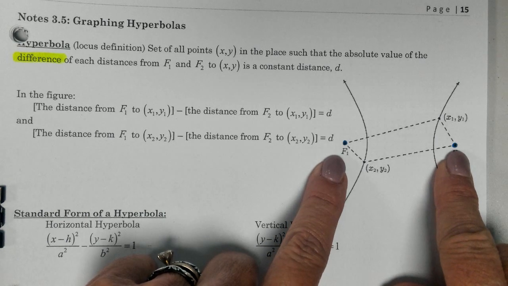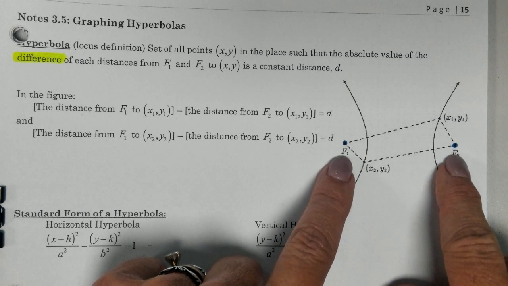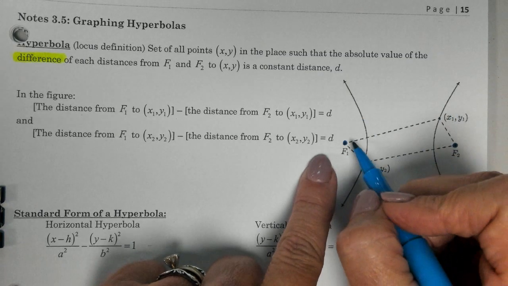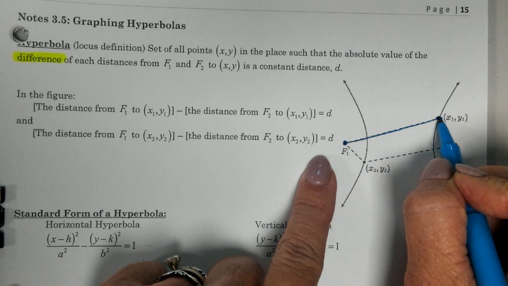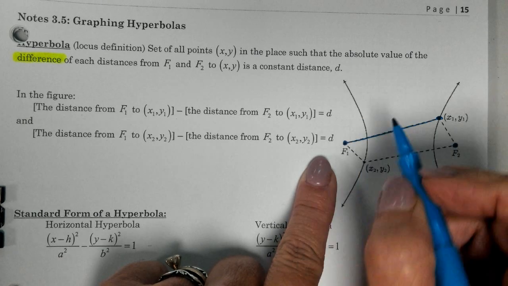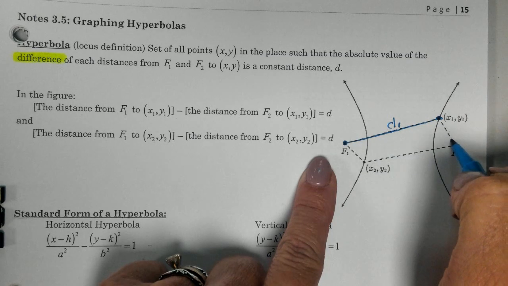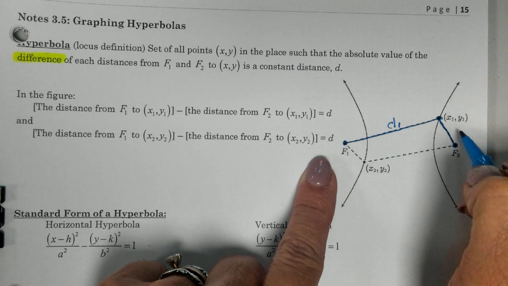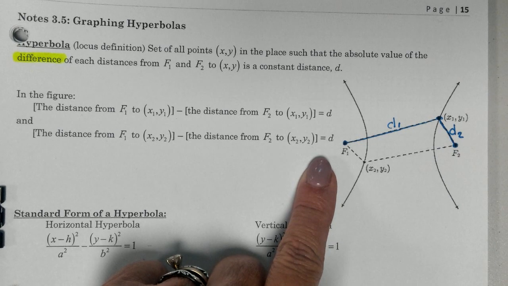So you've got two curves, you've got two foci, and the distance from one focus to a point on a curve minus the distance from the other focus to that same point, that's your constant. That's the constant that we're looking at.